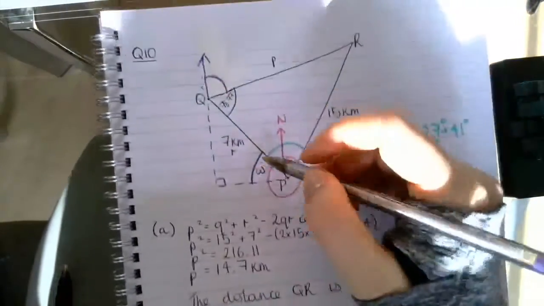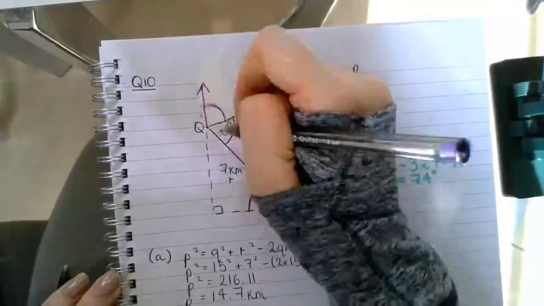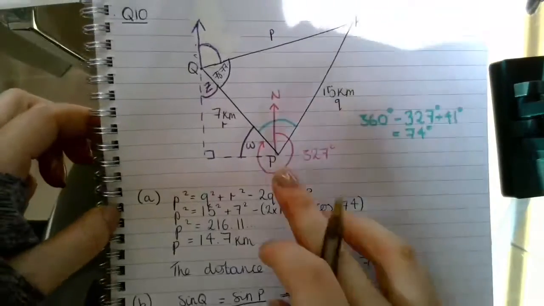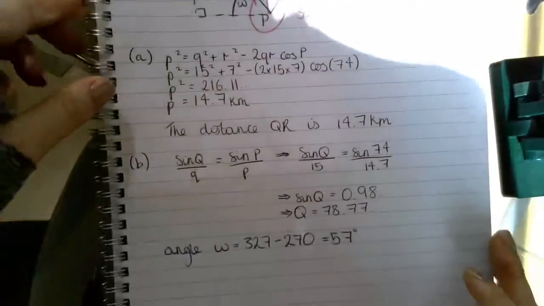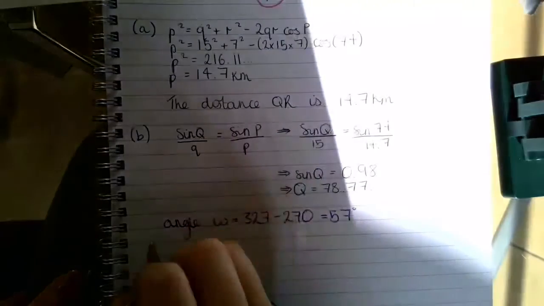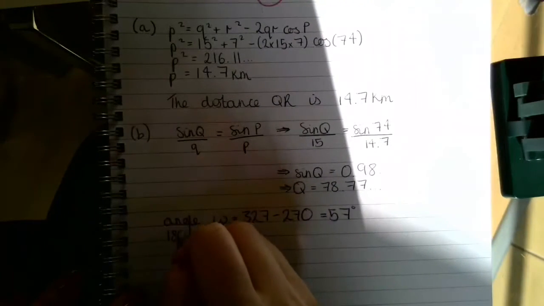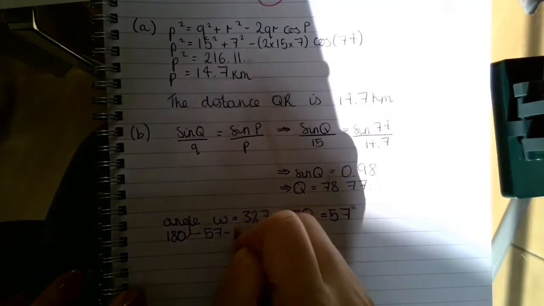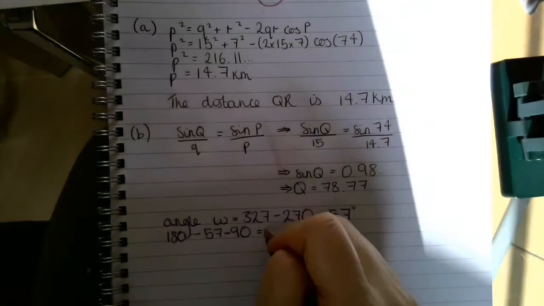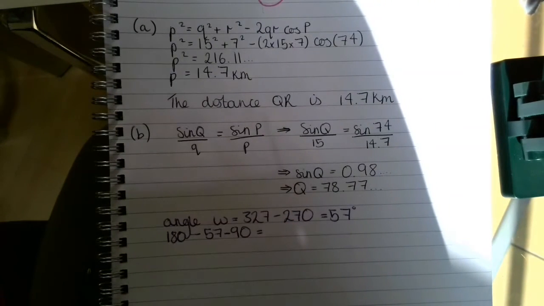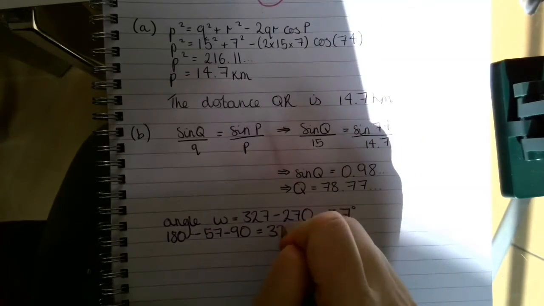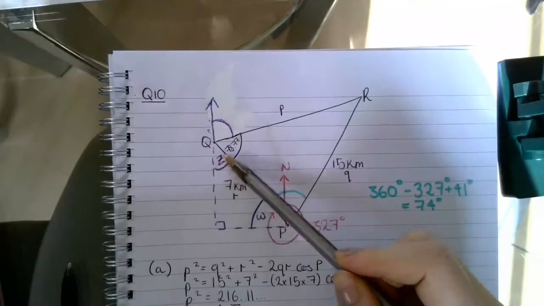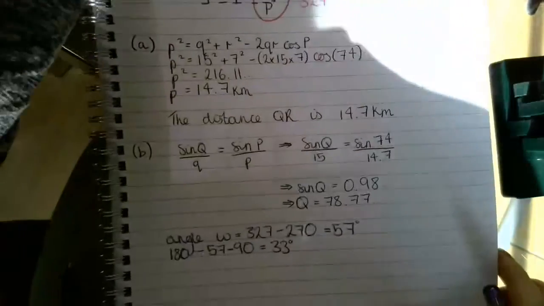So then if we call this angle here angle Z, we know that W plus 90 is equal to Z. So 180 subtract 57 subtract 90 is equal to Z. 90 subtract 57 is equal to 33. So we've got an angle of 33 here, an angle of 78.77 there.